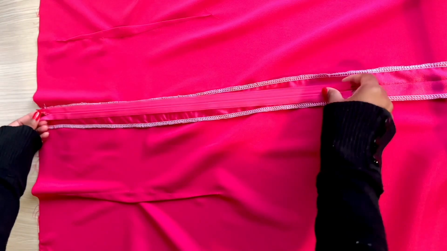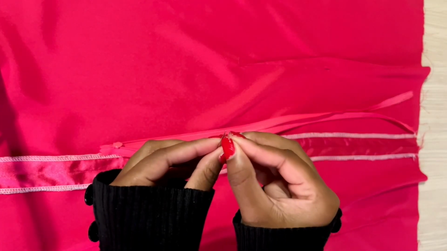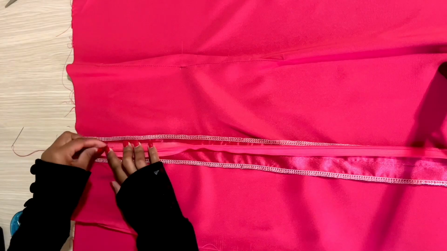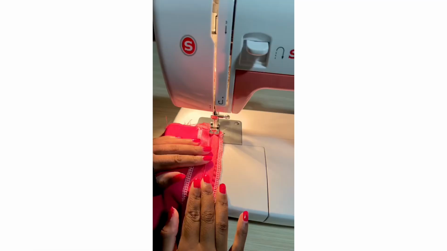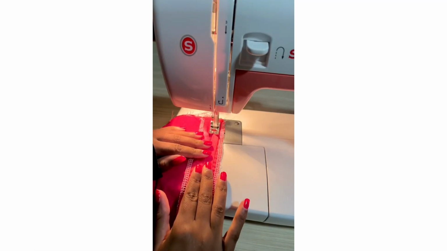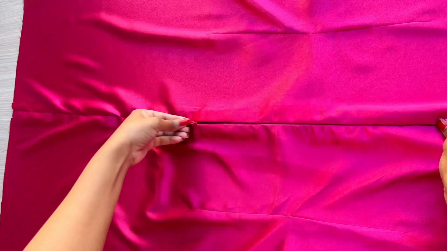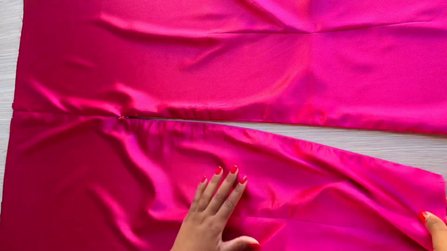Now it's time to take my zip, and the first thing I'm going to do is to hand stitch the zip in place so that it's easier for when I start stitching it with the machine. So this is how the invisible zip turned out. I really love how it looks, and I'm just happy with the result.